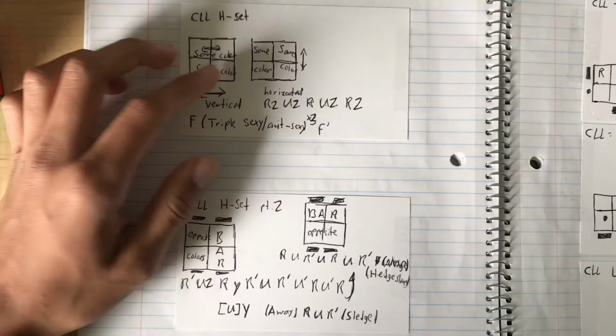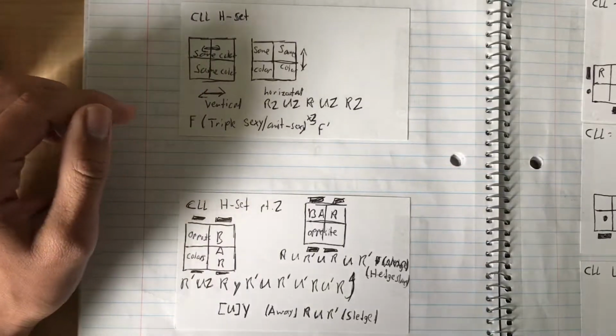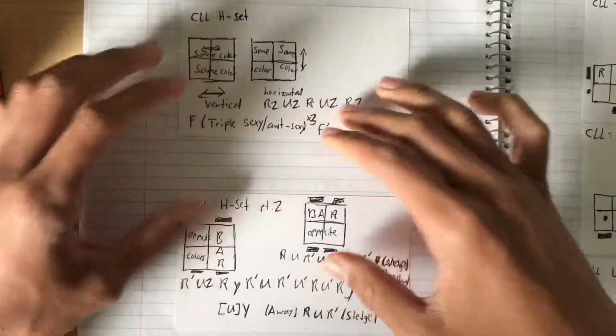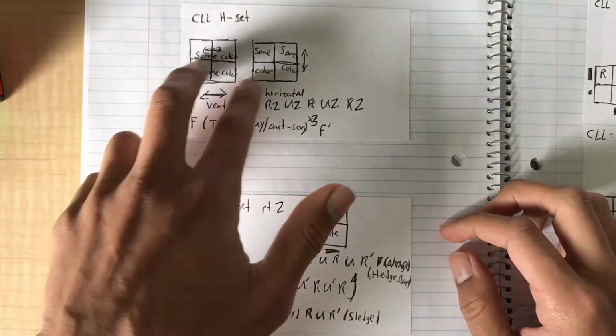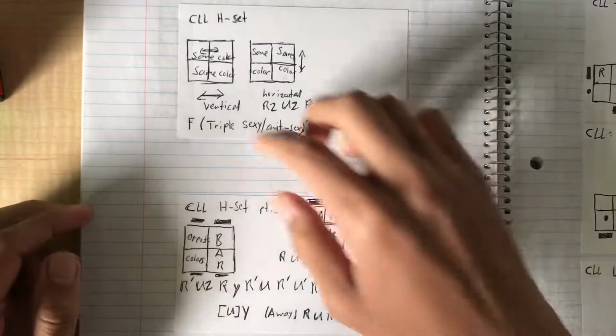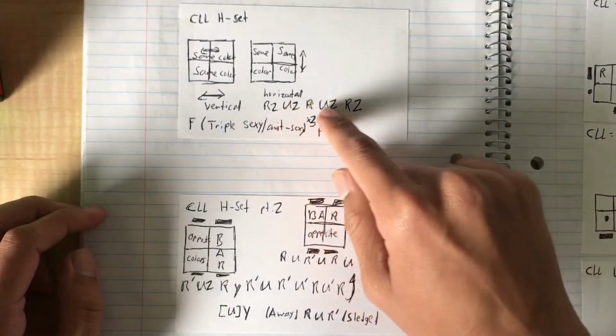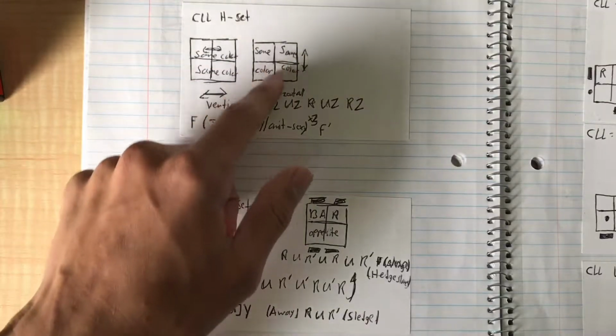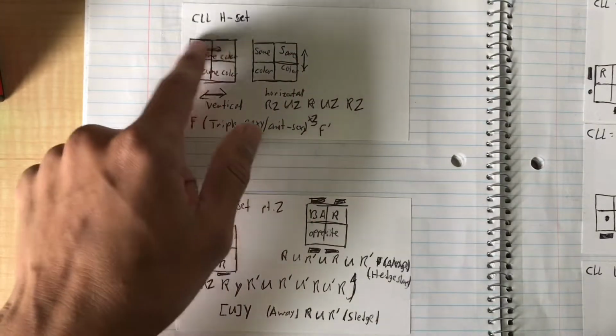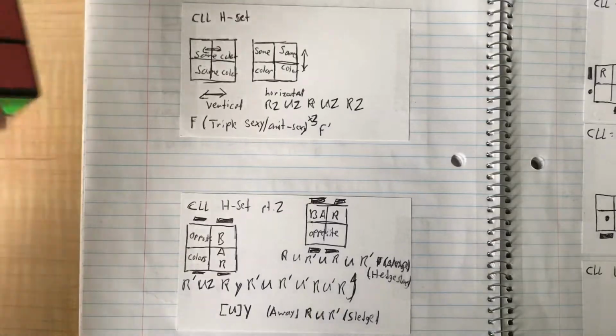The H set only has 4 algorithms, so I split them into 2 subsets. Well, the bar cases and then the double bar cases. So for the double bar cases, I just put how to recognize them. These are the same colors, same colors. So it was pretty easy for me.